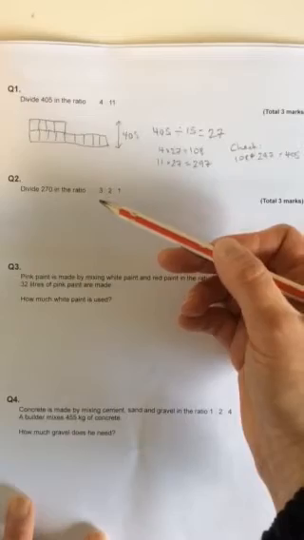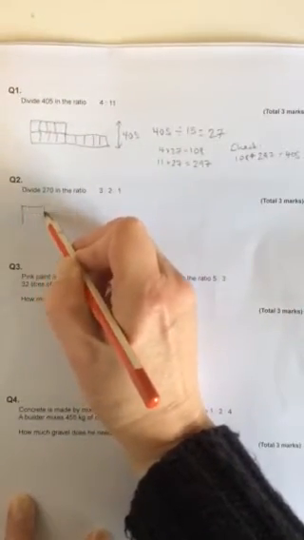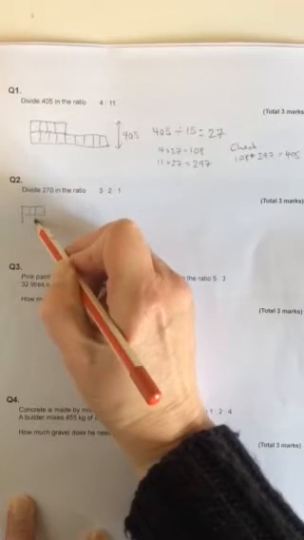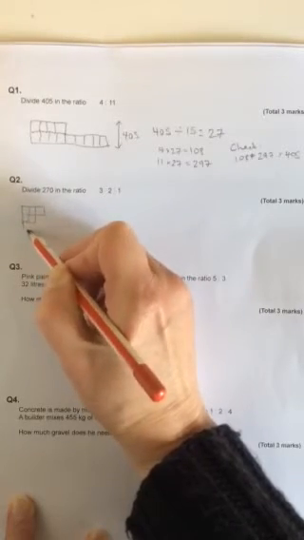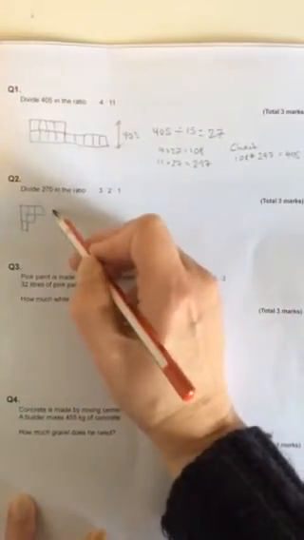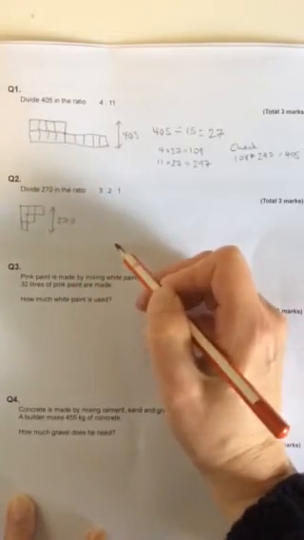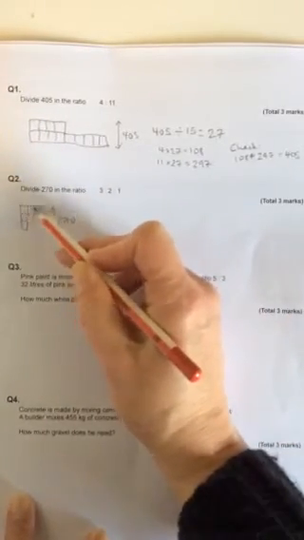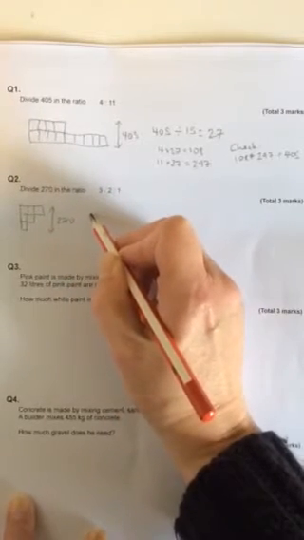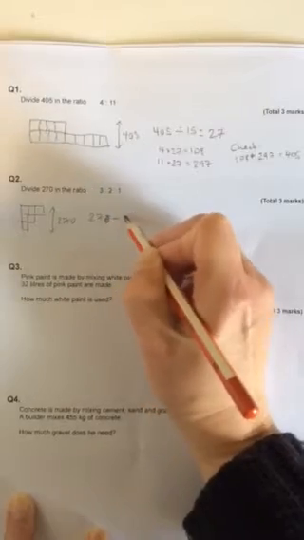Okay, so question 2 is very similar, but we've got a smaller ratio this time. We've got 3 to 2 to 1, okay? And the 270 represents the total. So in total, we've got 3, 4, 5, 6 boxes. So we need to do 270 divided by 6 to find out how much is in each box.